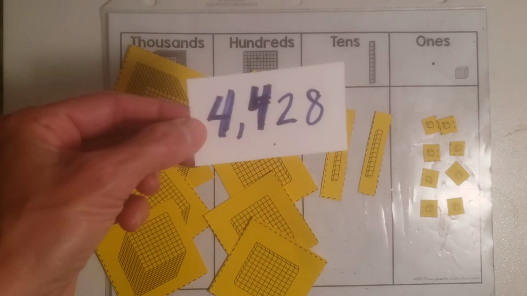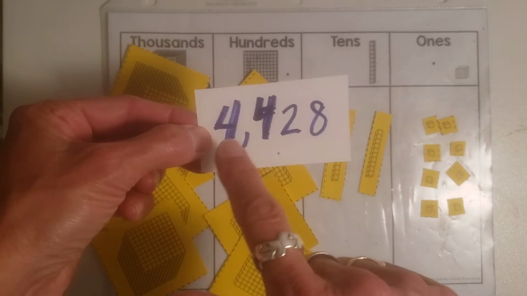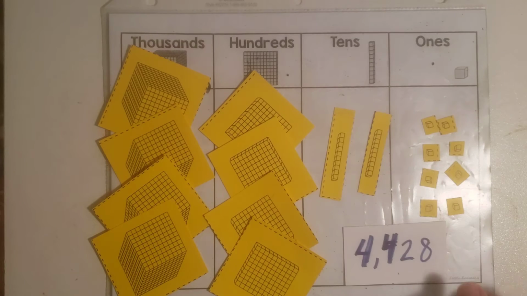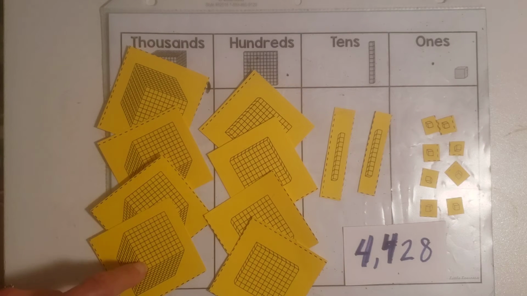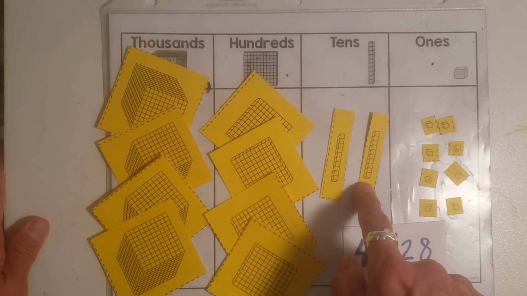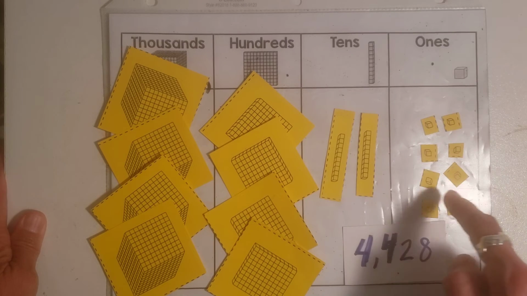Okay, now it's time to round to the thousands. Notice we have 4,428. So I'm going to put this down right here and we're going to count. We have 1, 2, 3, 4,000. We have 1, 2, 3, 400. 2 tens, which is 20, and 1, 2, 3, 4, 5, 6, 7, 8.